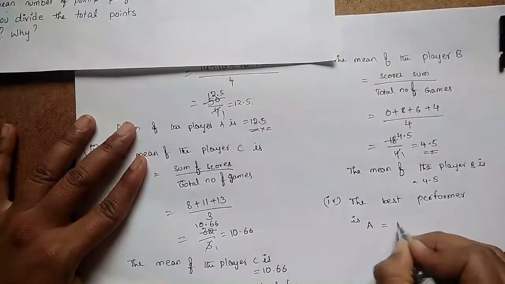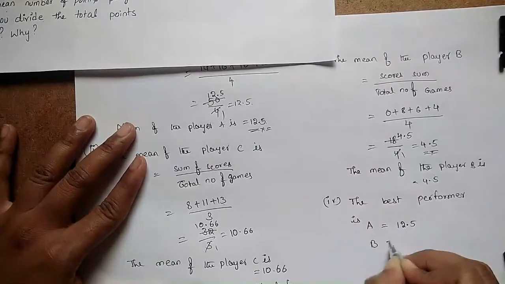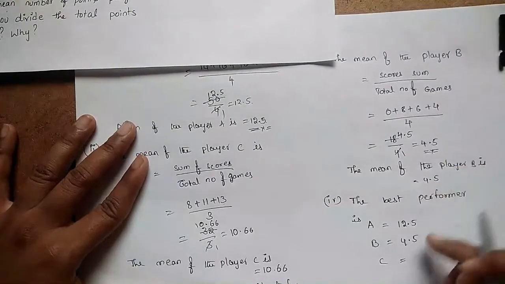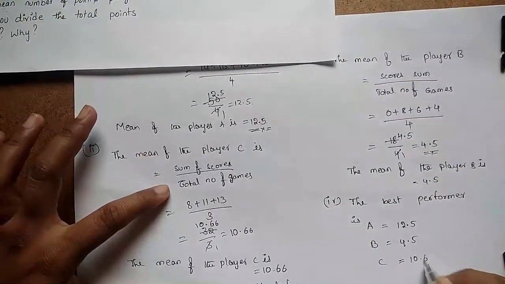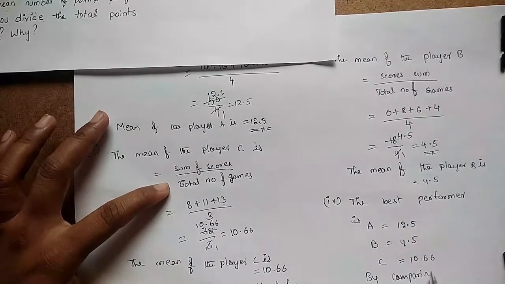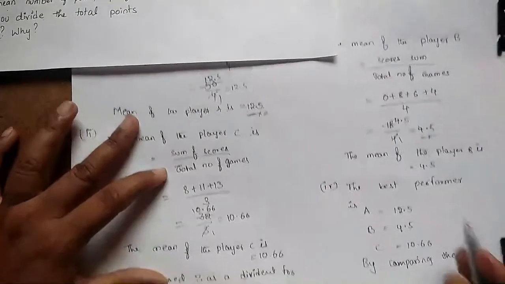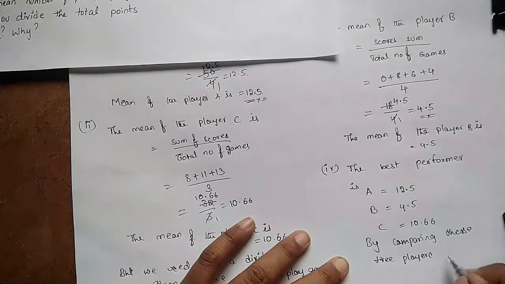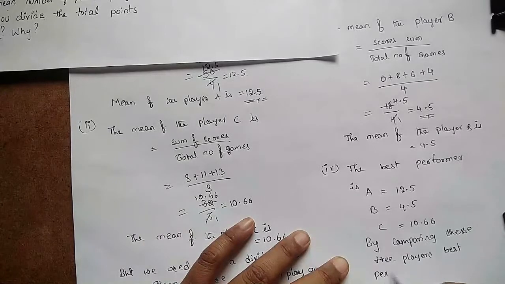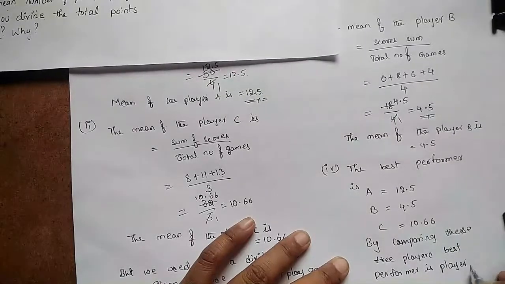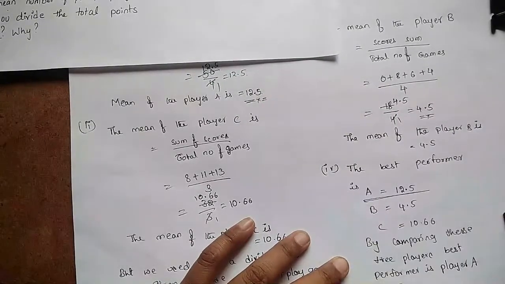So A mean is nothing but 12.5, B mean is 4.5, C mean is 10.66. So by comparing these three players, the best performer is player A because he has the highest mean. So that was 12.5. This was the answer for this question.